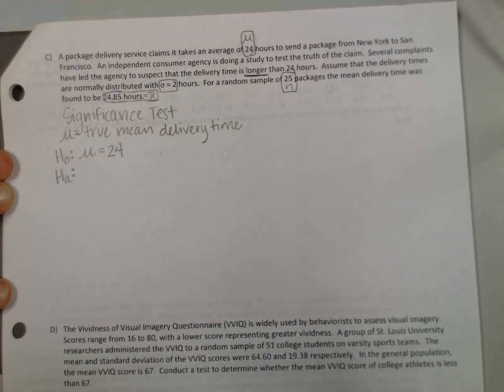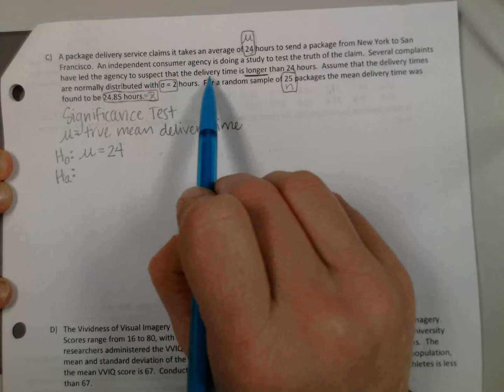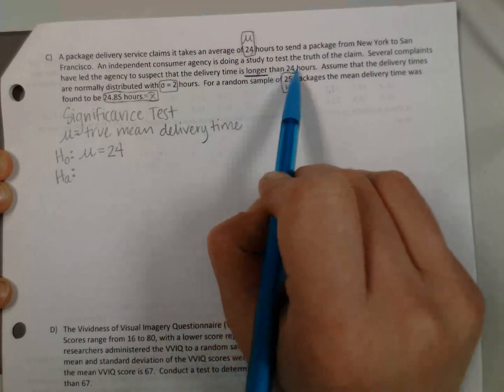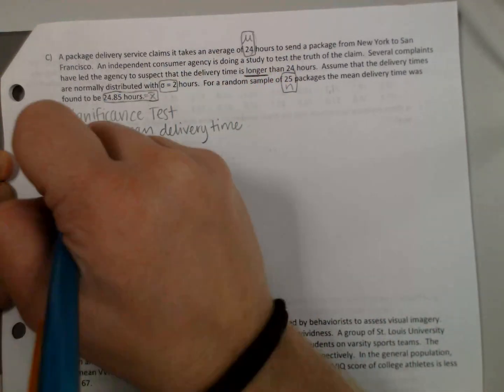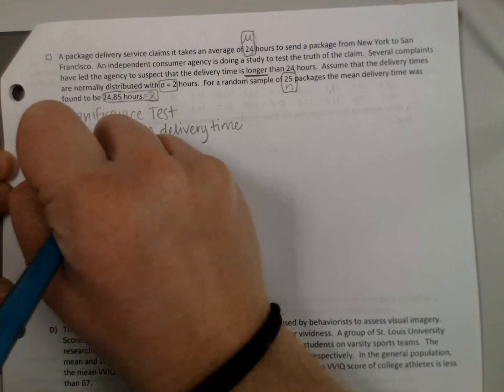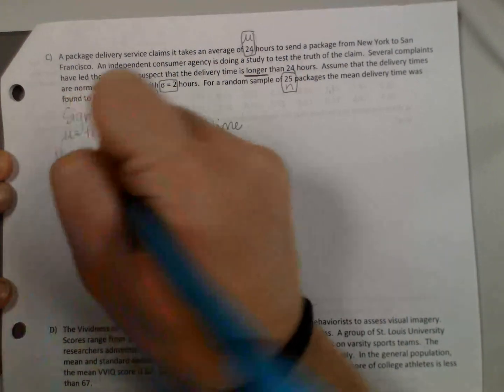And then there should be some context clues in the problem that help us see what is it that the prosecution is trying to prove? What is it that we would like to prove? What is the competing claim here? And for this problem, the competing claim is that it takes longer than 24 hours. Or in other words, that mu is greater than 24.